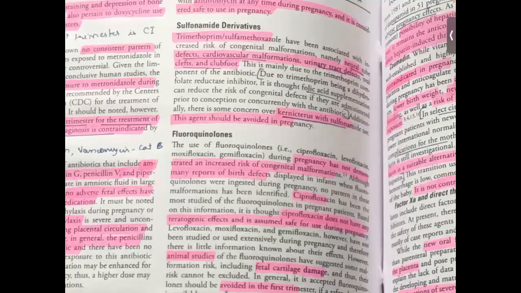And next is sulfonamides. Sulfonamides is trimethoprim sulfamethoxazole, that is cotrimoxazole. That has caused neural tube defects, cardiovascular malformations, urinary tract defects, oral cleft, and clubfoot. Due to trimethoprim being a dihydrofolate reductase inhibitor, it is thought that folic acid supplementation can reduce the risk of congenital defects if administered prior to conception or concurrently with the antibiotic. So if we give folic acid along with the trimethoprim, then there might be less chance of defect. Other defects of cotrimoxazole include kernicterus, so it should be avoided. So the main ones are neural tube defects, cardiovascular defects, urinary tract defects, clubfoot, cleft lip, and kernicterus.